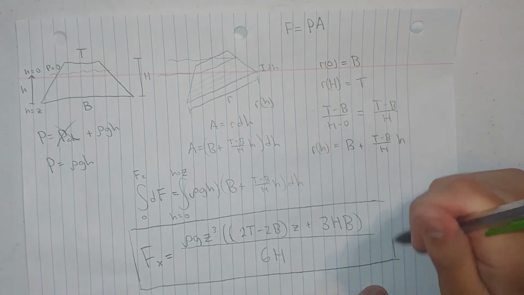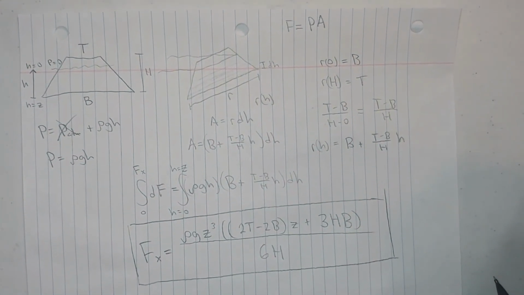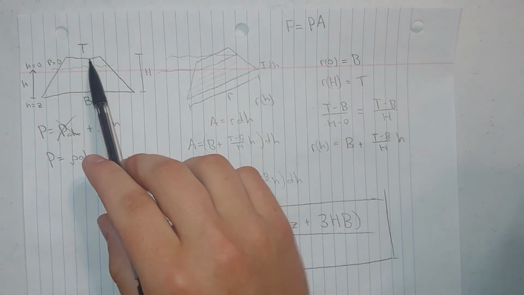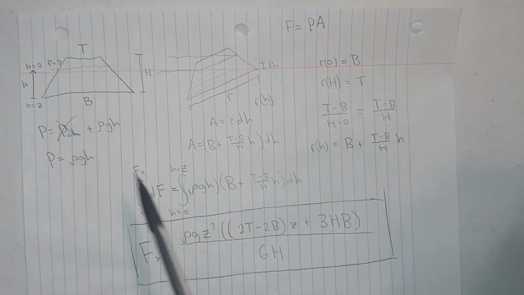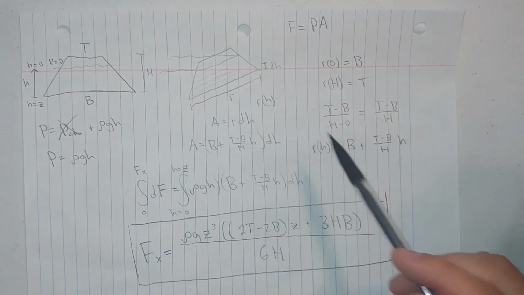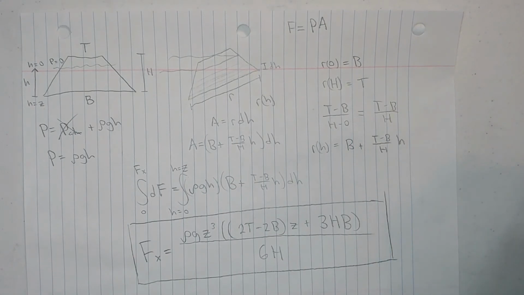So using this equation, as long as you know your width at the top and the bottom of the dam, and you know the height of the dam, you'll be able to find that horizontal force from the water pushing on the wall of the dam for any depth z.